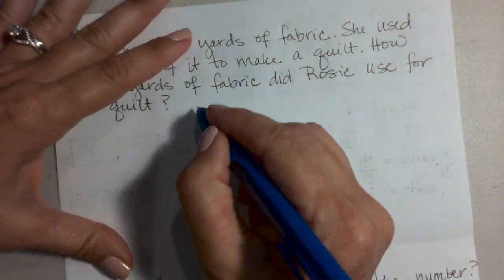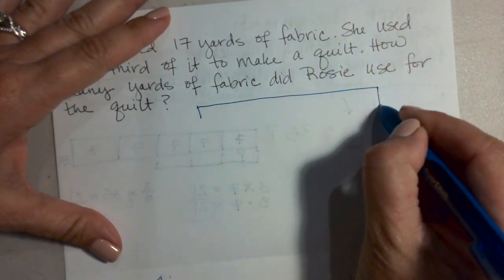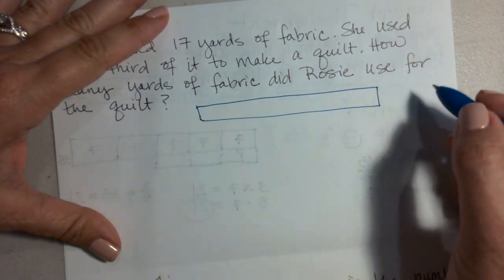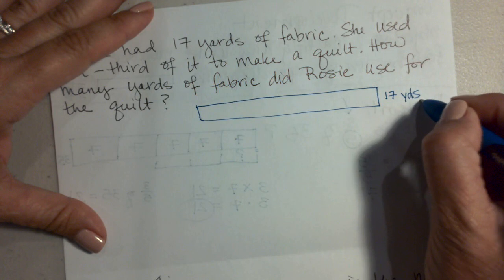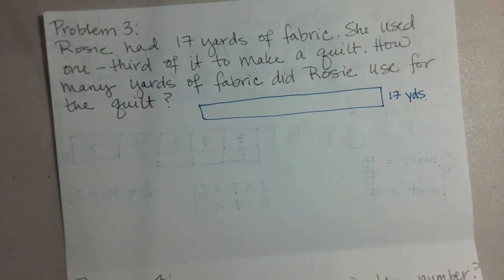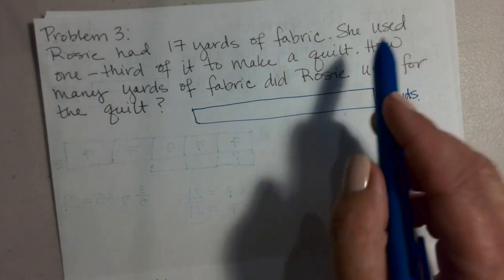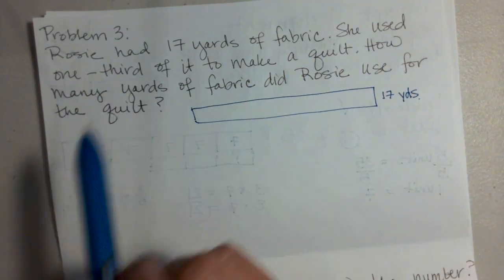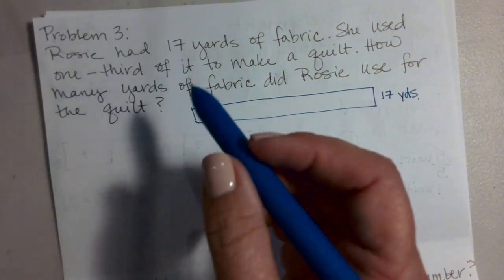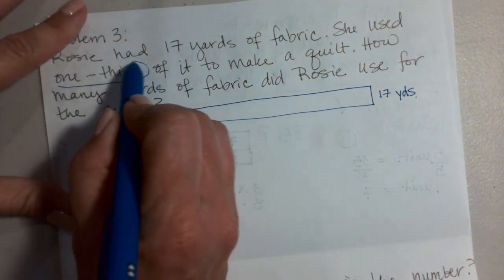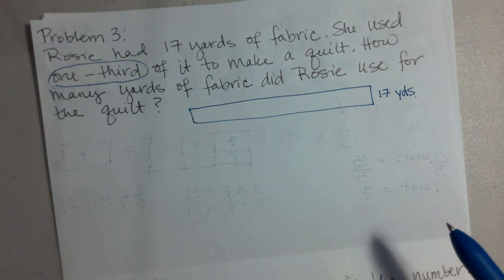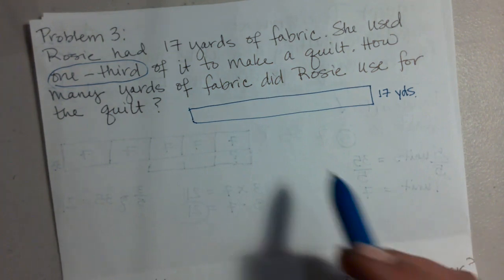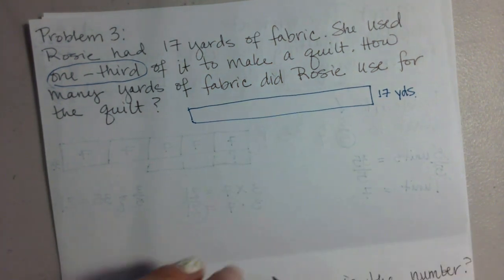Right, you can draw the tape diagram because we know that the tape diagram is equal to 17 yards altogether. What else do we know? Well, she used 1/3 of it to make a quilt. So the 1/3 tells us how many equal pieces we have to break this tape diagram up into, right?